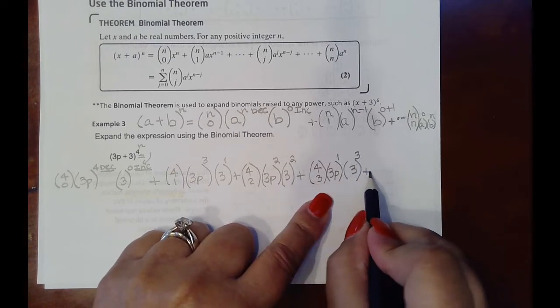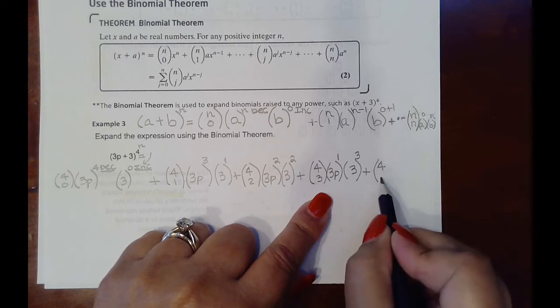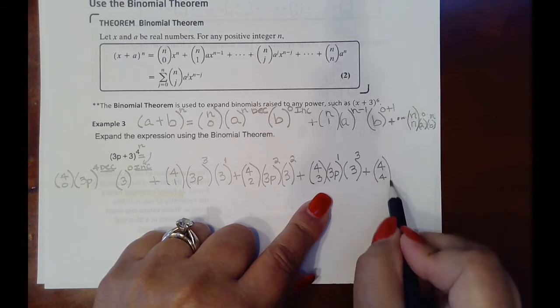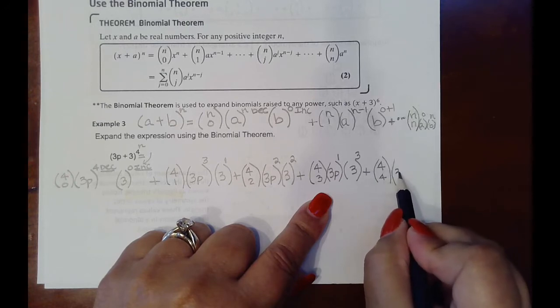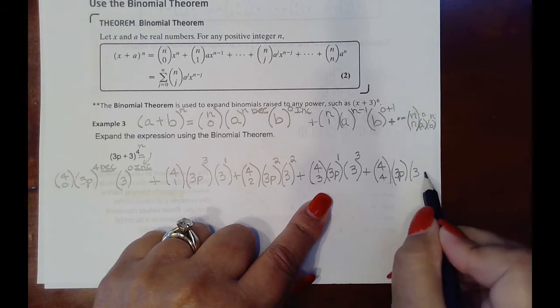One more term. We know that this is the last term because you are to keep going until your combination numbers match. And then it's first term of the binomial, second term of the binomial.